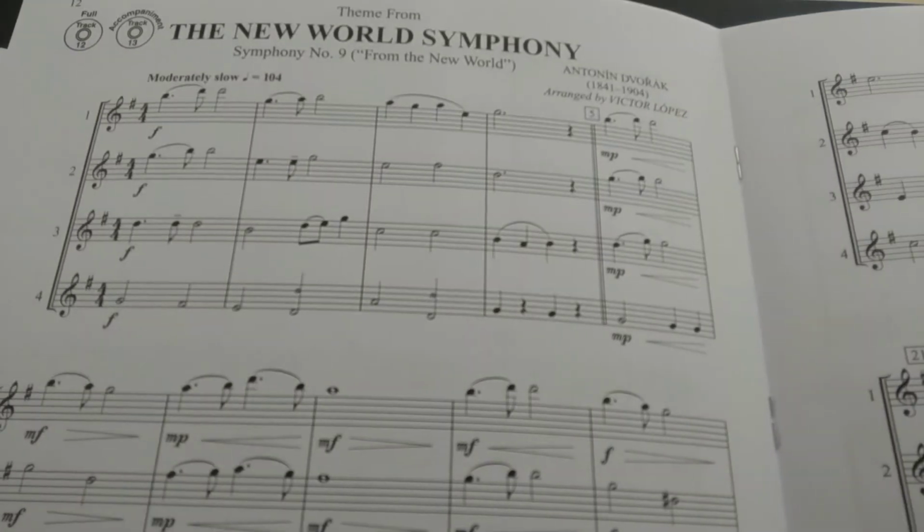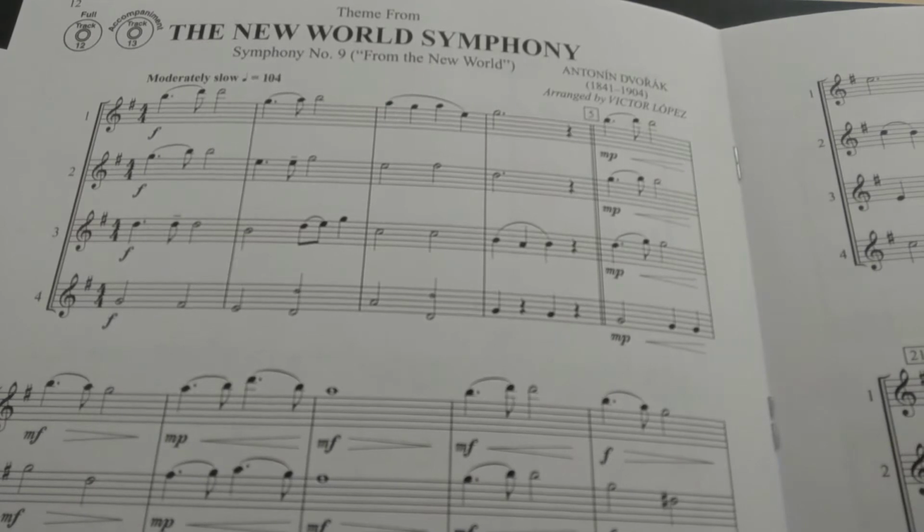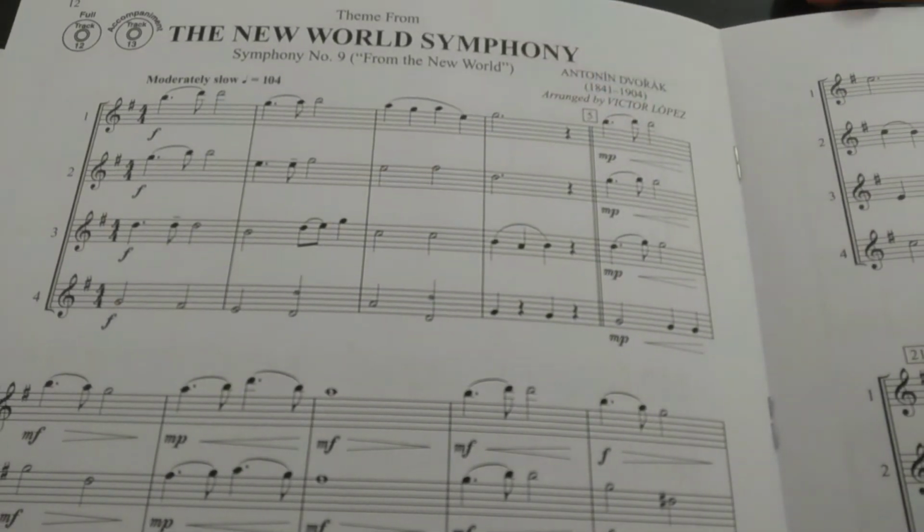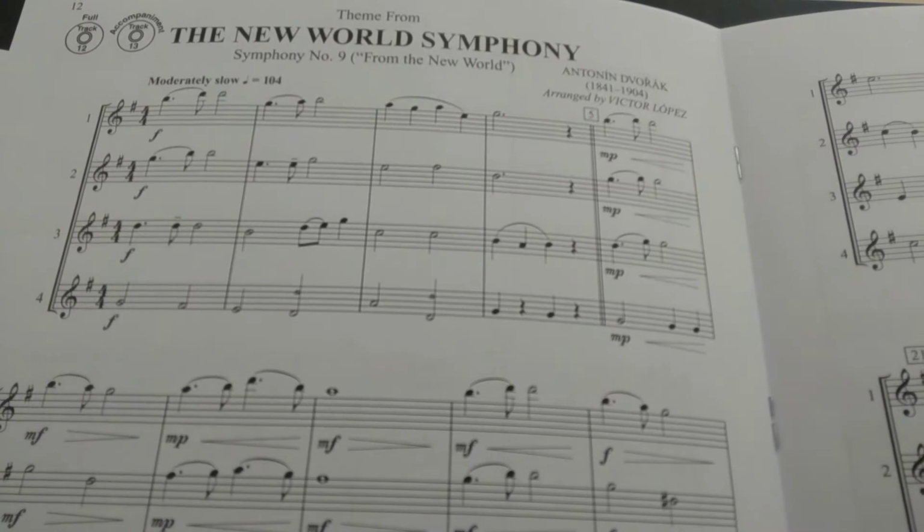So now we're going to do the opposite. So now we're going to count the pulse. We're just going to count 1, 2, 3, 4 over and over again. And we're going to clap the rhythm that's written on the page starting in measure 5. Just the first two measures there. Okay, so watch me first. I'll demonstrate and then we'll do it together.